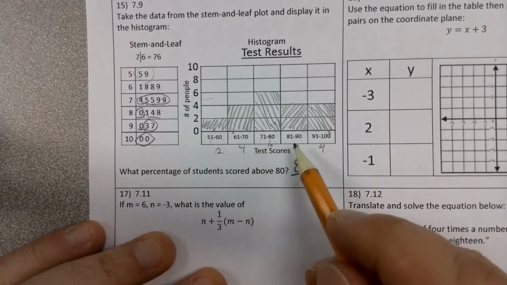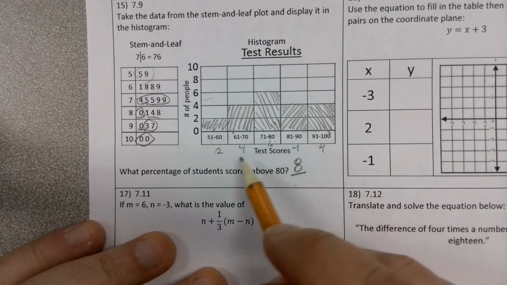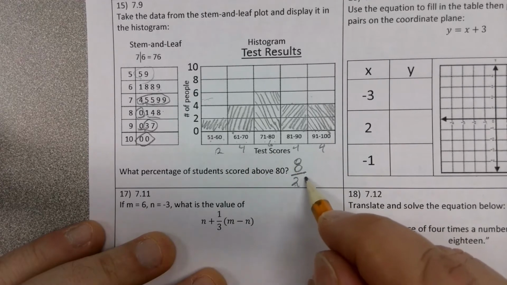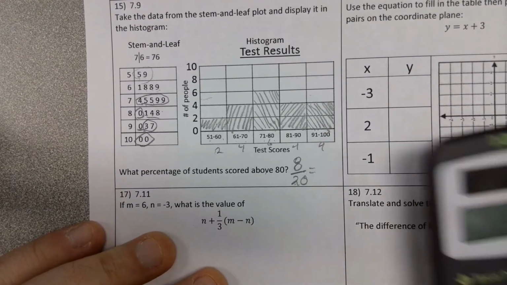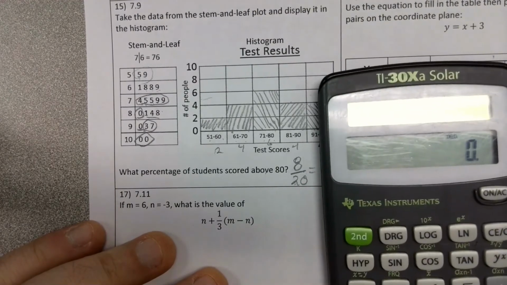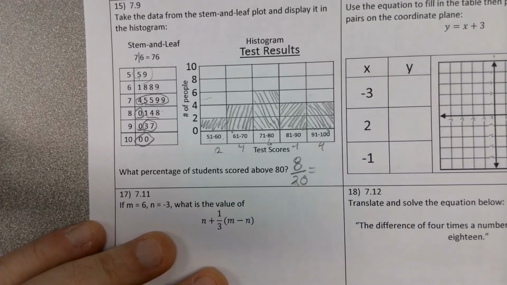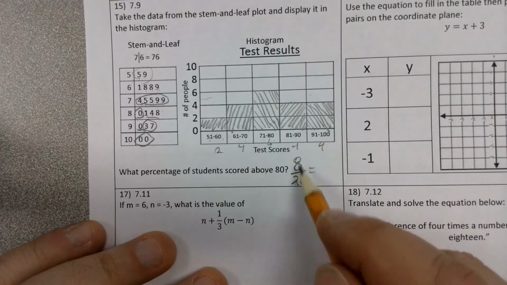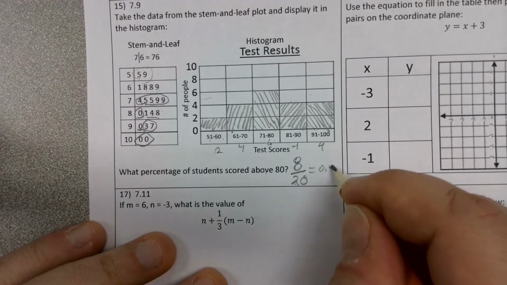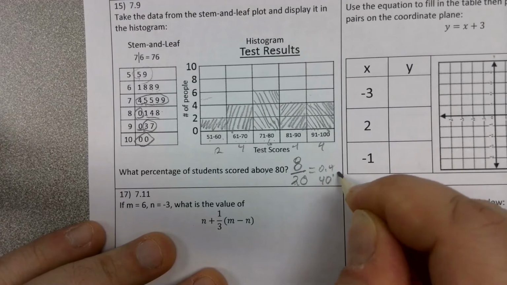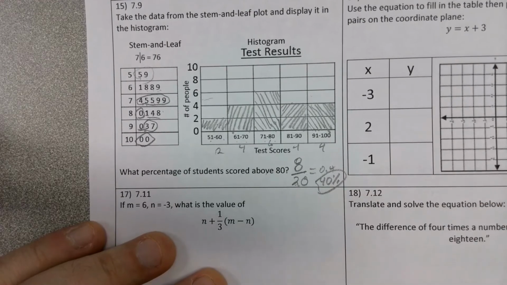So that adds up to 4, 8, 12, and then 18 out of 20. So 8 out of 20. So if you type in 8 divided by 20, you could do it that way, or you could think of this as 2/5. A lot of different ways you could do it, but you're going to get 0.4, which is 40%. So there's your final answer.